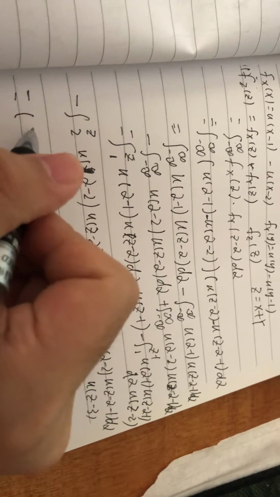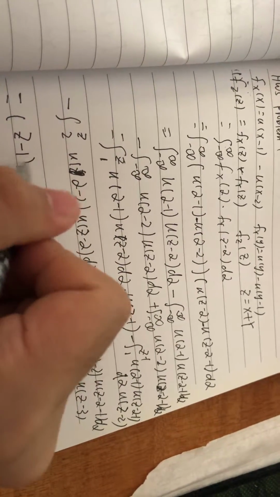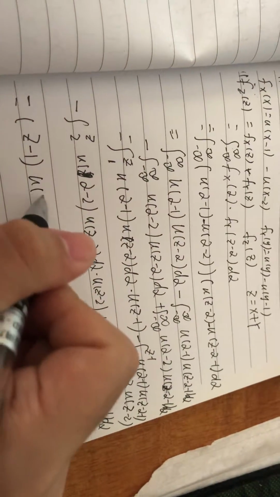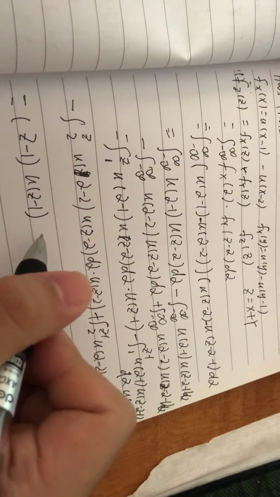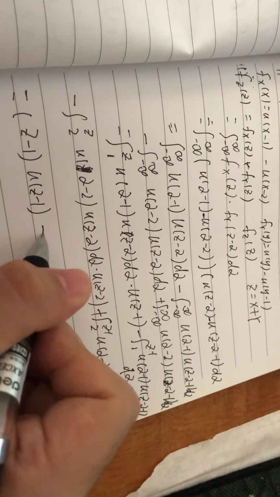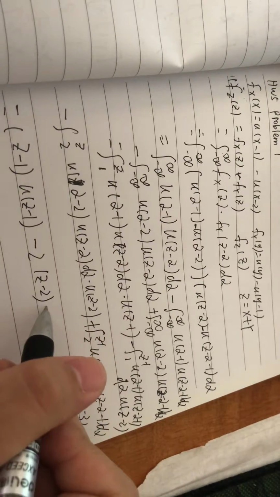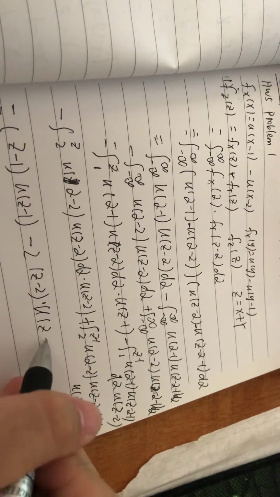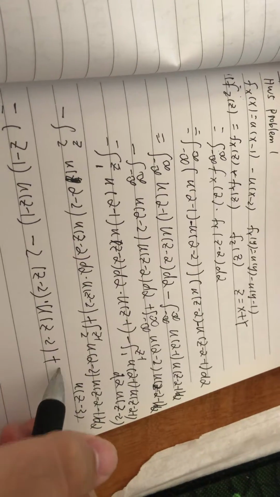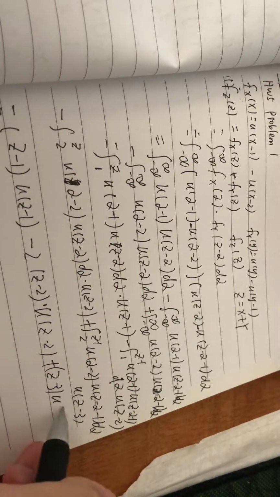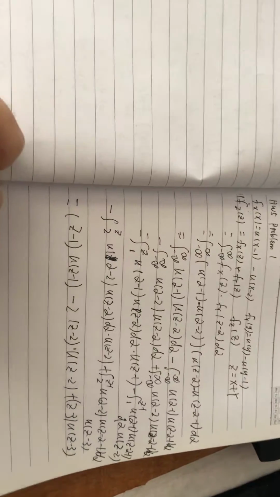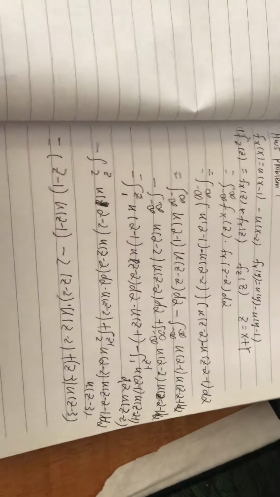We get the answer: (z minus 1) u(z minus 1) minus 2 (z minus 2) u(z minus 2) plus (z minus 3) u(z minus 3). So this is the convolution method. It is very straightforward: just plug in and use the functions to calculate.